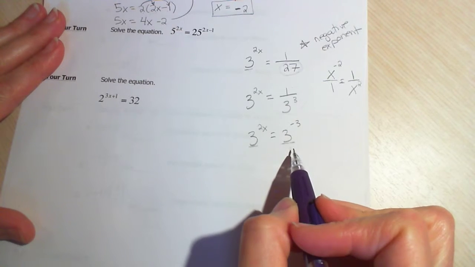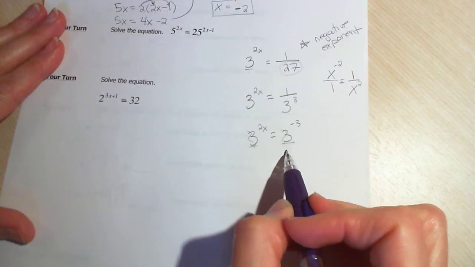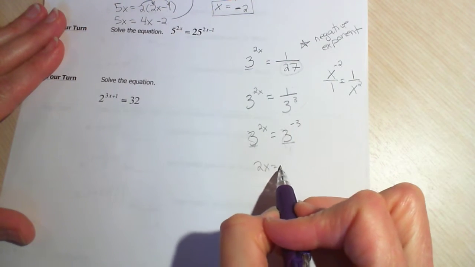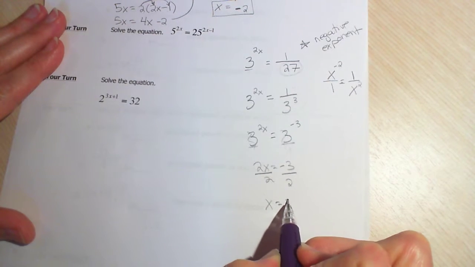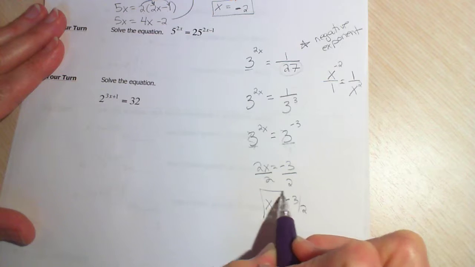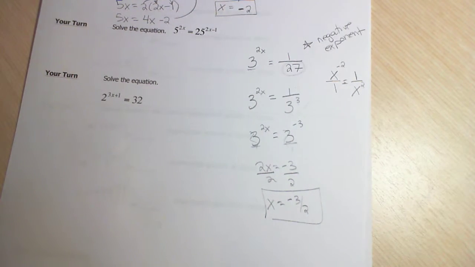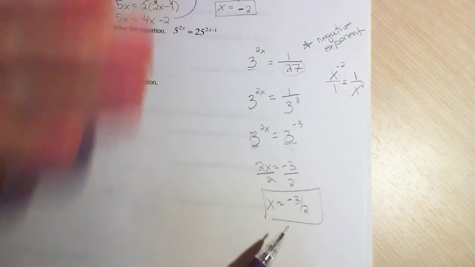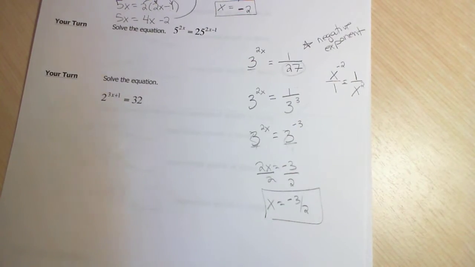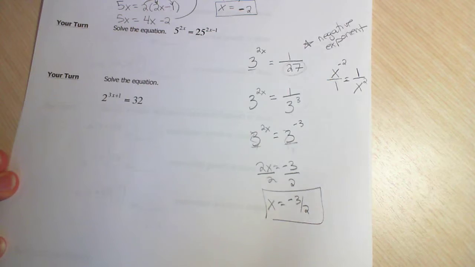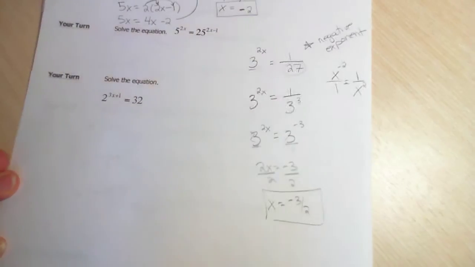So now I have a common base, so I can ignore my bases, set my exponents equal to each other, and solve for x. So in this case, I get x equals negative 3 over 2. If that's different than the one in your notes, it's the same idea. You can go ahead and replace the problem in your notes with that one.